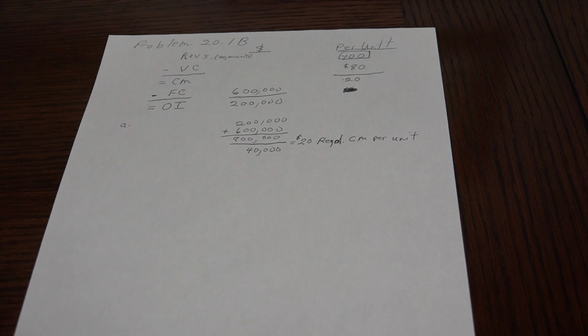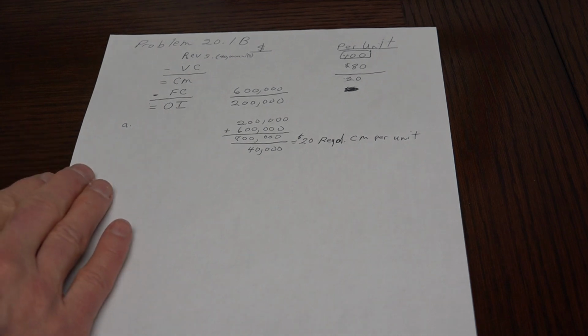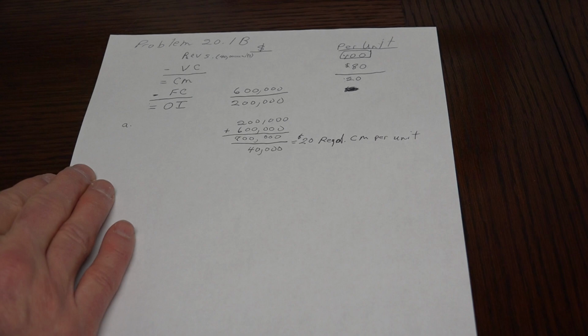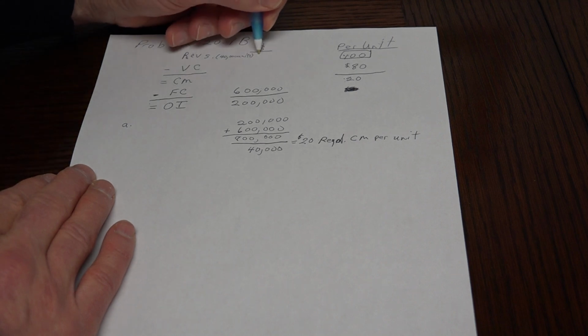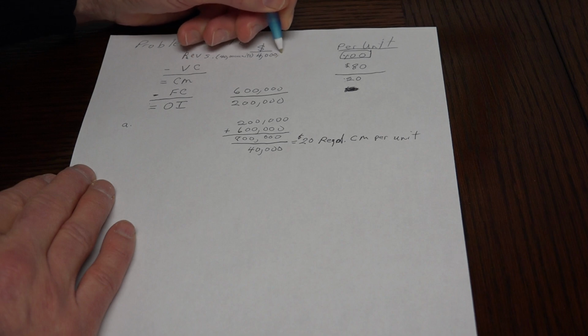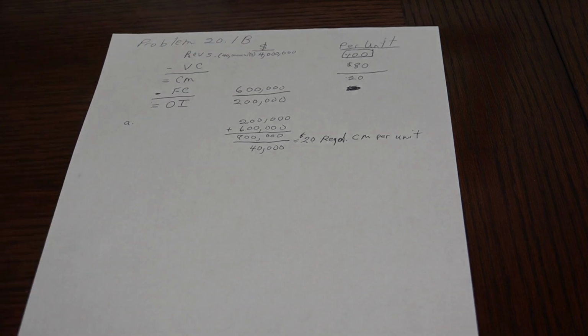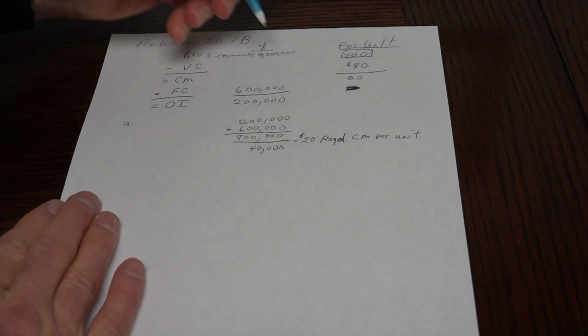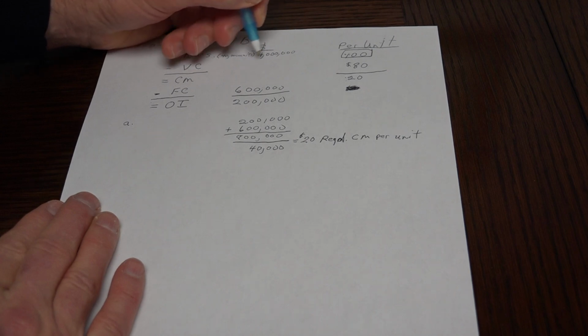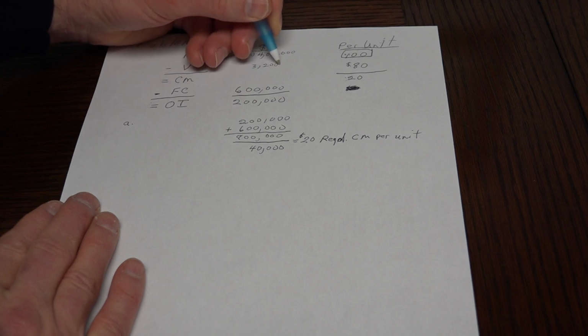We don't know what the per unit cost of fixed costs is, although we could certainly figure that out. If you're selling 40,000 units at $100 per unit, how much are you selling? Well, you're selling $4 million of product. If your variable costs are $80 per unit and you sell 40,000 units, your variable costs must be $3,200,000.